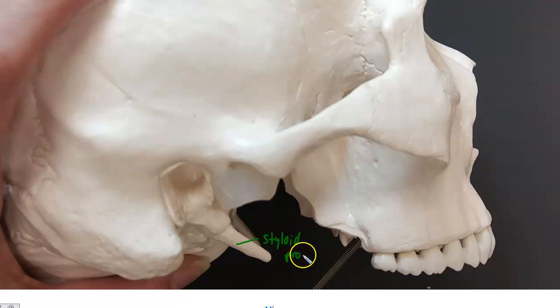And we'll learn what muscles attach to that later. So this pokey thing. And do you see this large chunk of meat there? It's pretty massive, right? So that is the mastoid process. So you've got the styloid process, the mastoid process, and we're looking at the side of your head, so we're looking at that temporal bone.